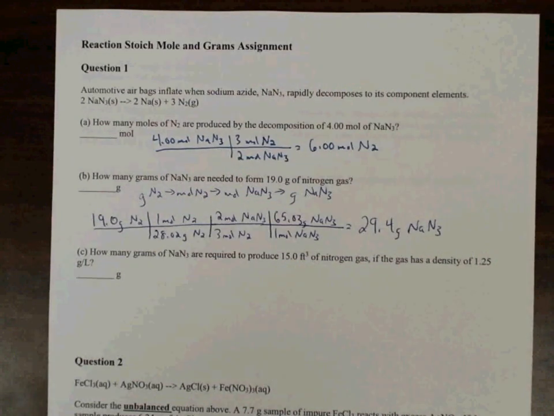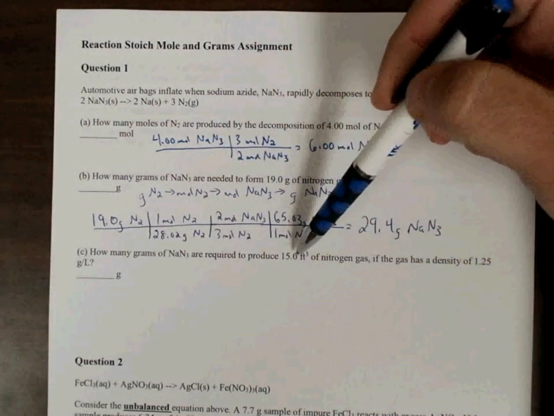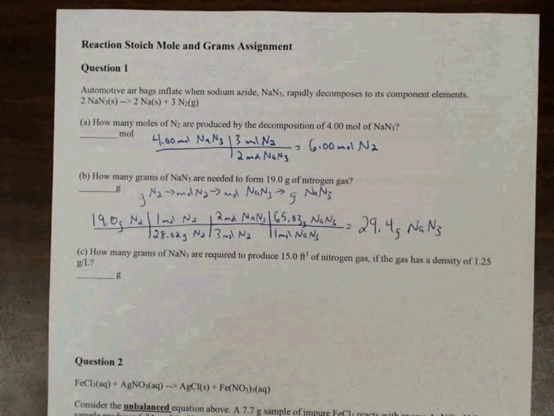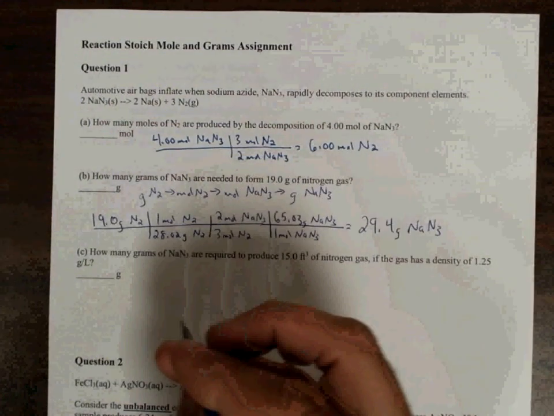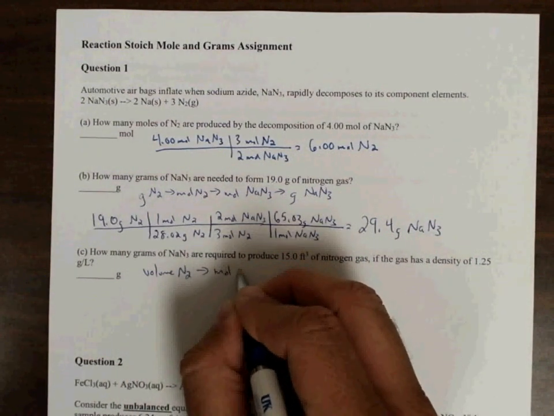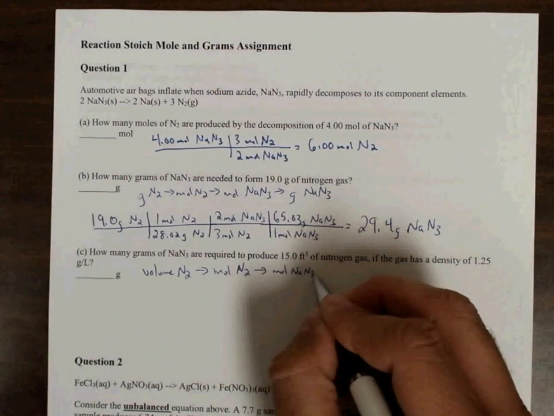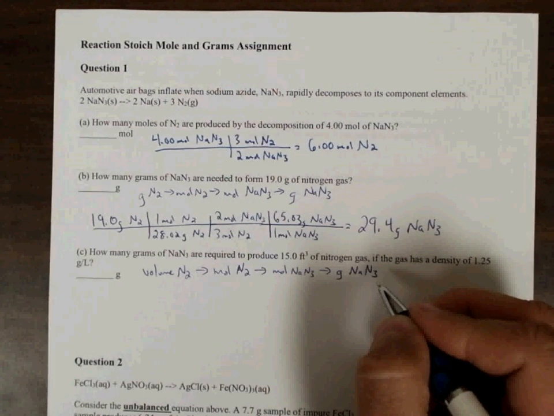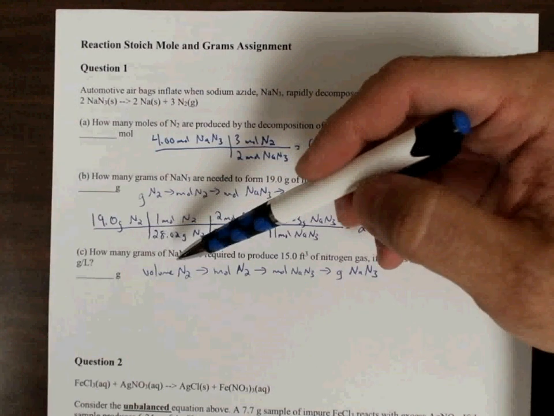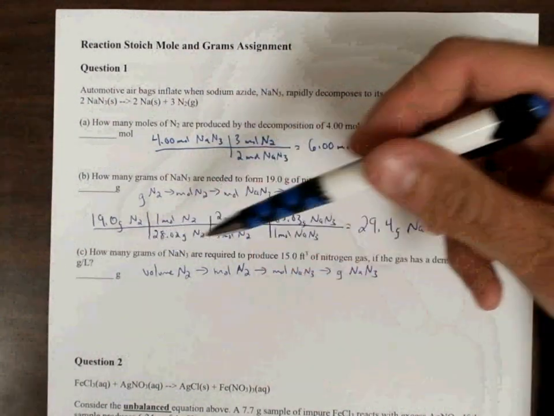But now we get down to the next calculation, and this is where things sort of go sideways a little bit. It's going to ask me how many grams of sodium azide are required to produce 15.0 cubic feet of nitrogen gas if the gas has a density of 1.24 grams per liter. Okay. So we need to go from volume of a gas to moles of the gas to moles of sodium azide to grams of sodium azide. And as we look at this, we're going to have a little bit more calculation to do. We're used to doing solution stoichiometry where we go from volume to moles using molarity, but we don't have that here. We need to convert volume to liters and then use density.